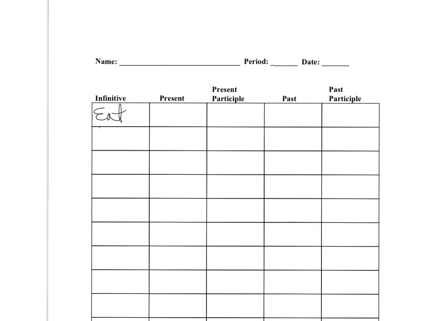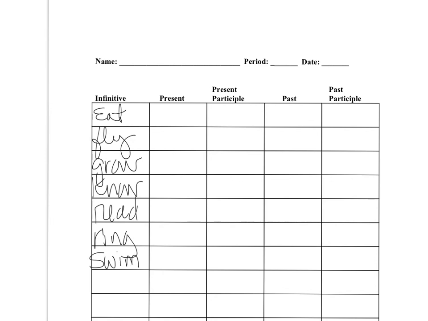The second one is to fly, grow, know, read, ring, swim, teach, throw.